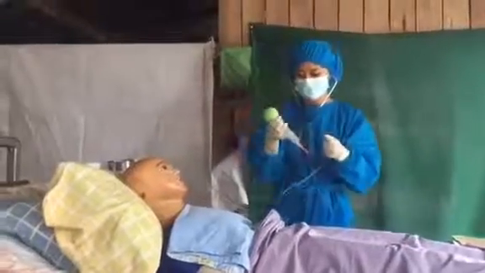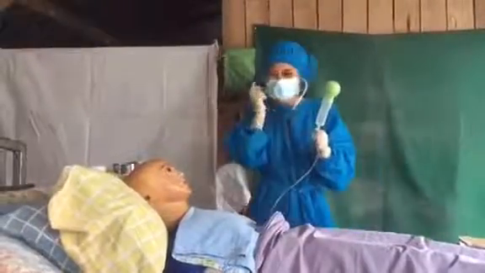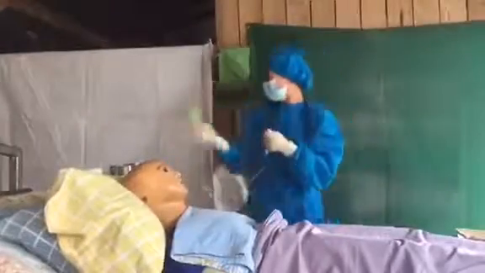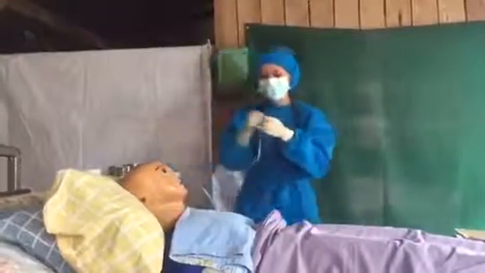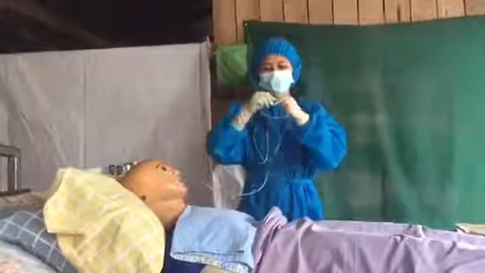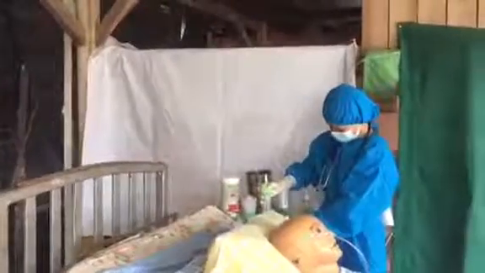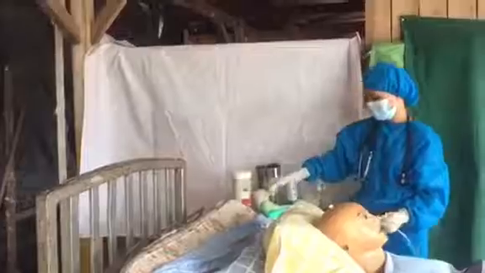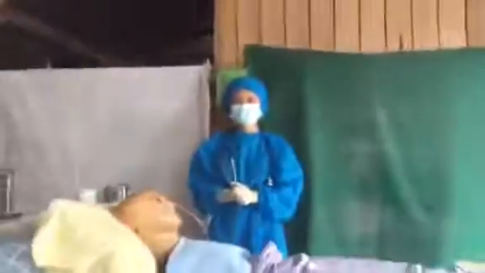Next is using the gastric content. Remove the syringe and lock the tube. Pump the syringe onto the litmus paper. And if you can see some change of color, something reddish, that means that the tube is in the stomach.